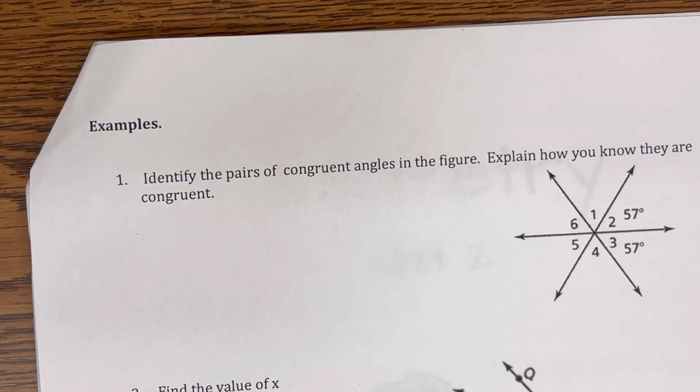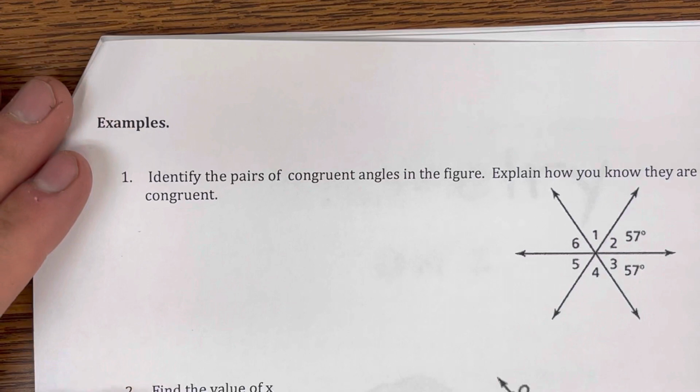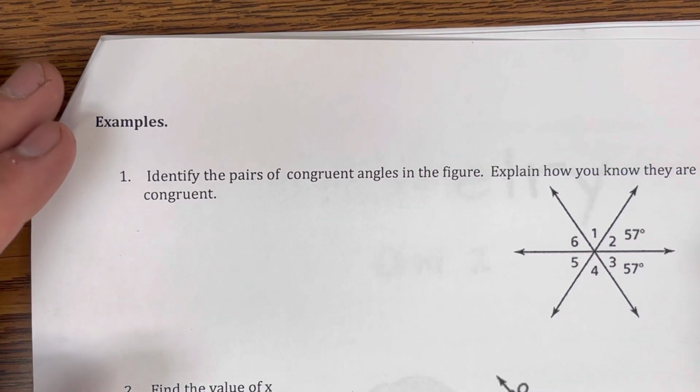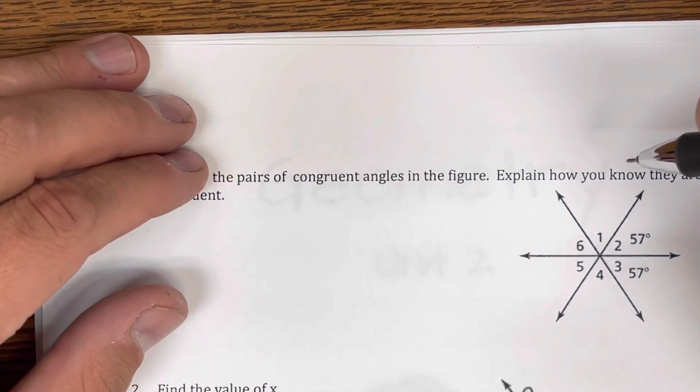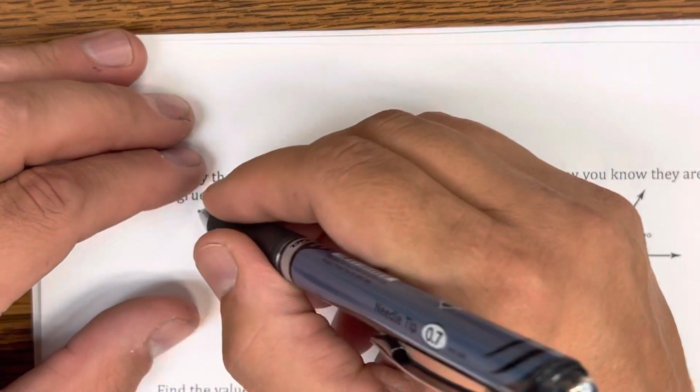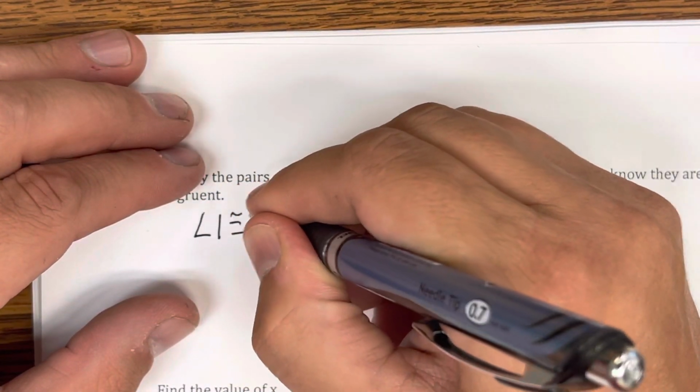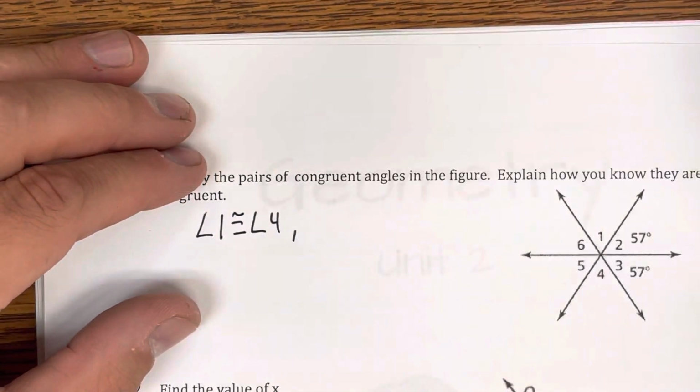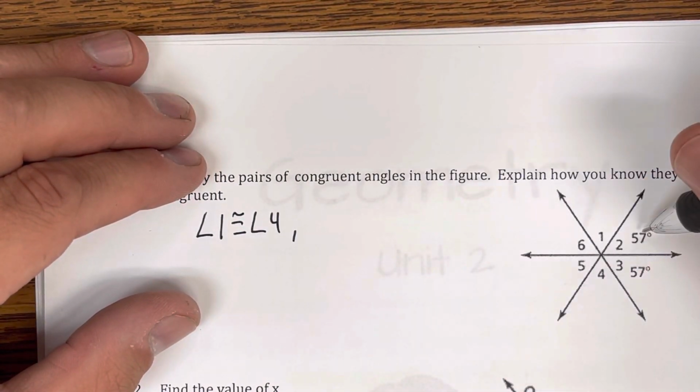And it says identify all the pairs of congruent angles in the diagram. And how do I know they're congruent? Boy, there's going to be quite a few. So in the diagram, I know angle 1 is congruent to 4 because they're vertical angles. I would also know that 5 is congruent to 2.